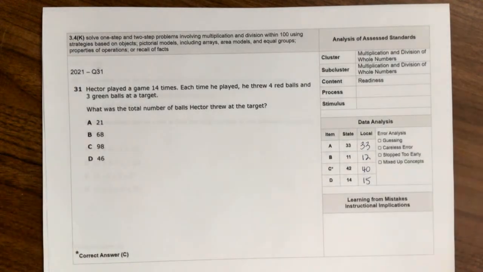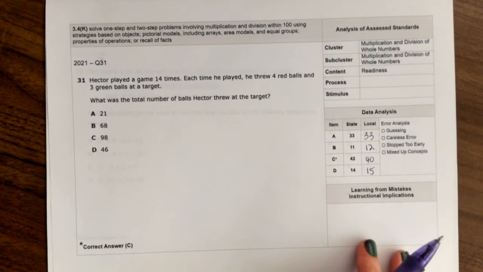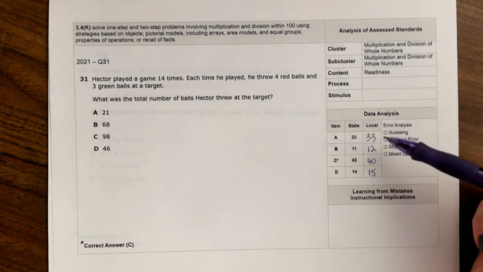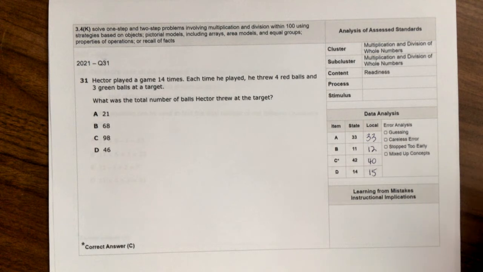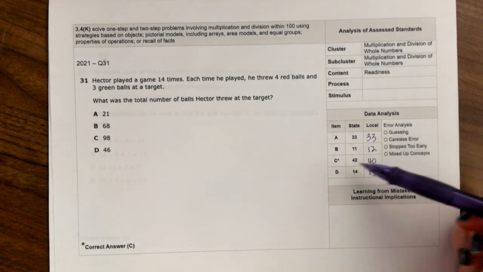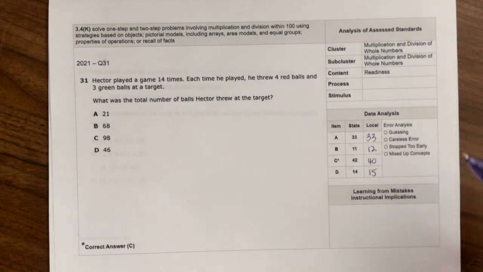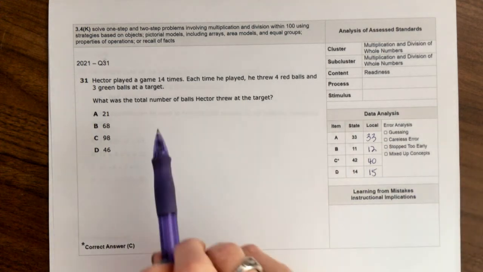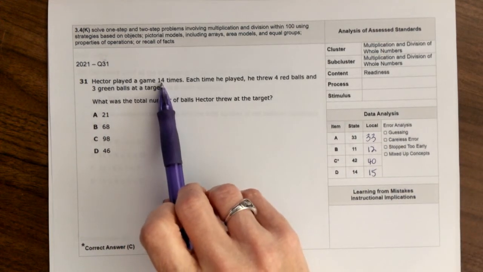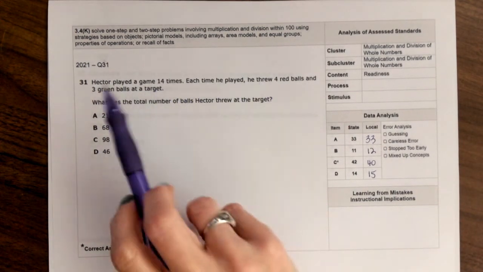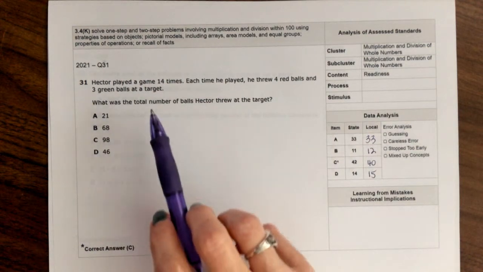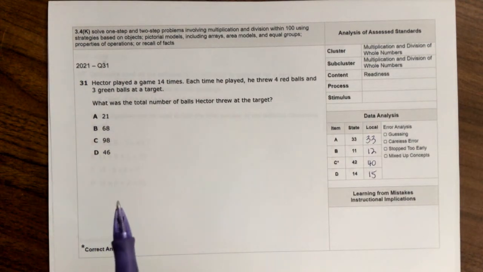So let's look at the next one. This is also 3-4K, and it's also 2021. So here we can look and see that, again, we mirrored the state pretty closely with our data, and it's interesting to me that other than the correct answer, the most popular answer was A, which was just 33%. And 33% of our kids decided I should just take the number of games plus the number of red balls plus the number of green balls to figure out the total number of balls that he threw.